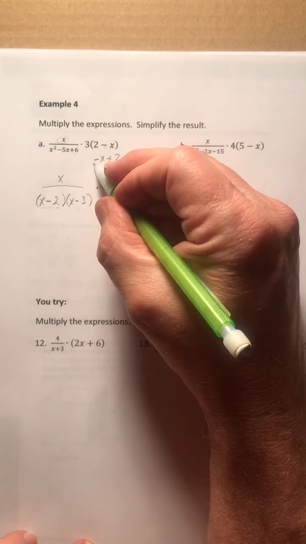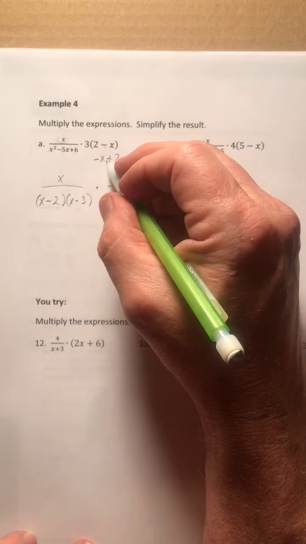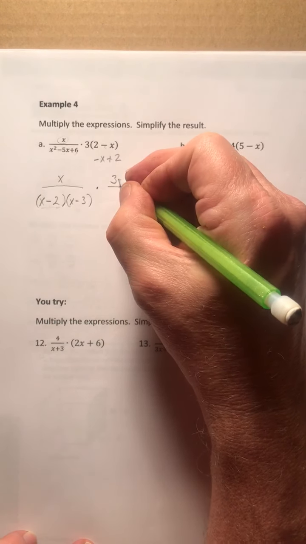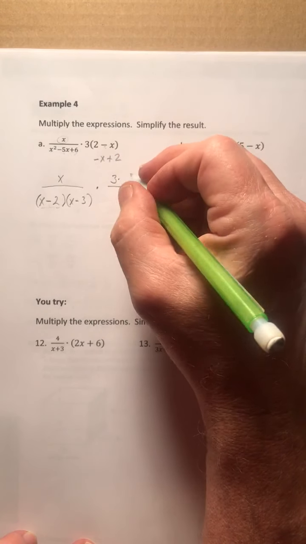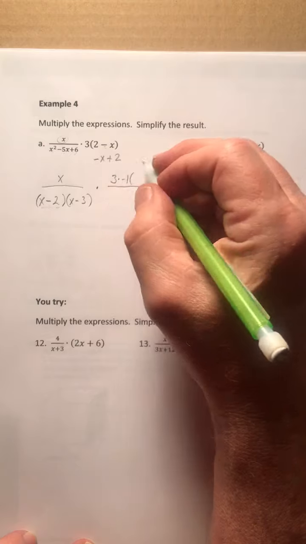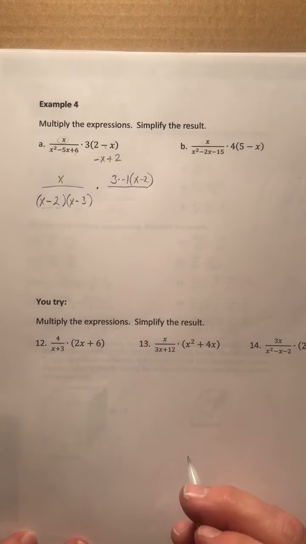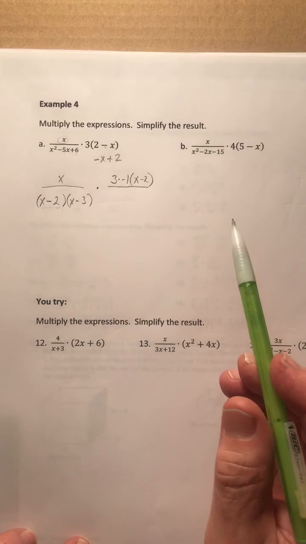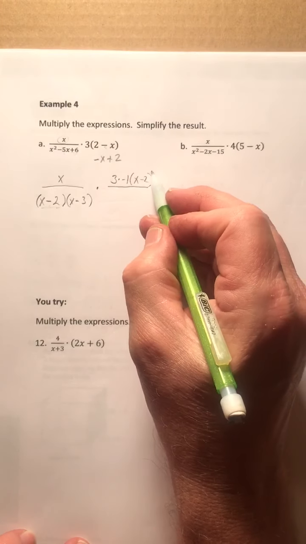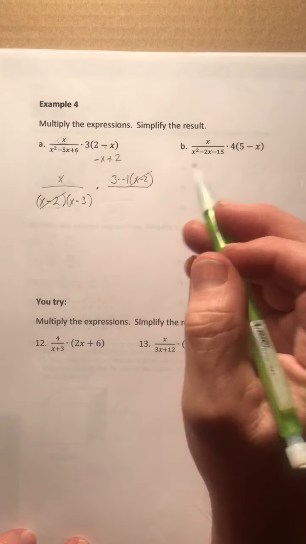And then we would factor a negative 1 out of this because, again, we were trying to get this x minus 2. So we got our 3. We factor a negative 1 out of this, and that gives us x minus 2. All right? So now, what can we cancel out? Well, we have an x minus 2 with an x minus 2, and that's the only thing we cancel out.